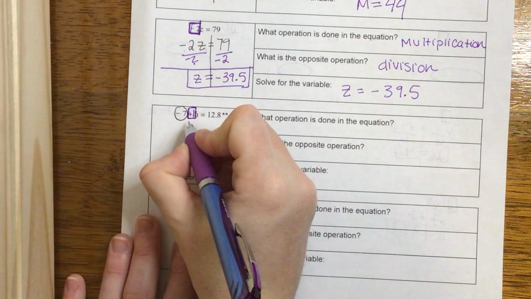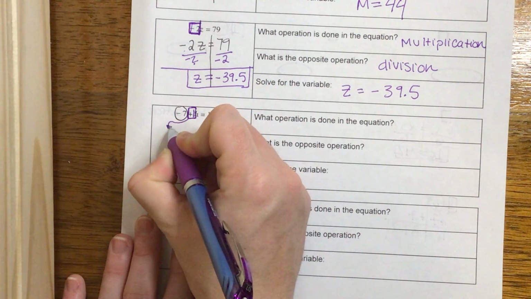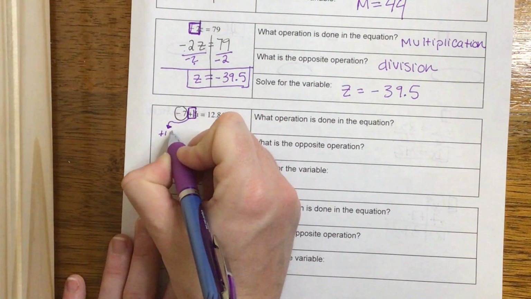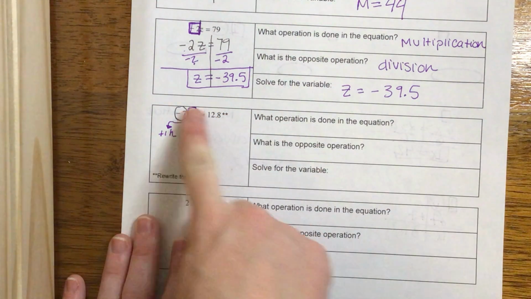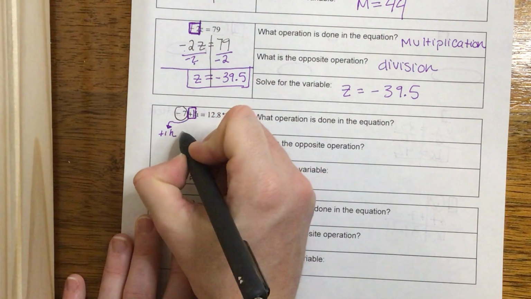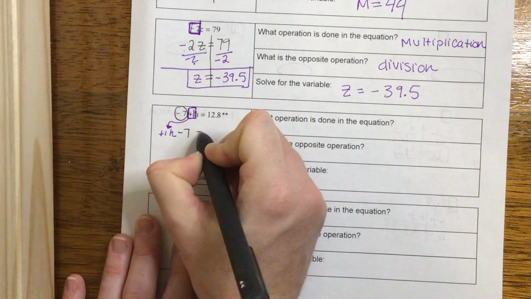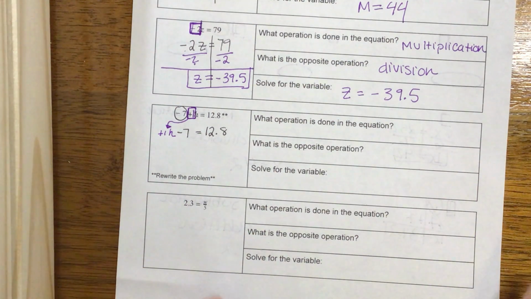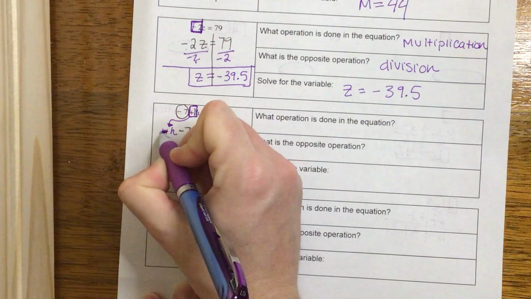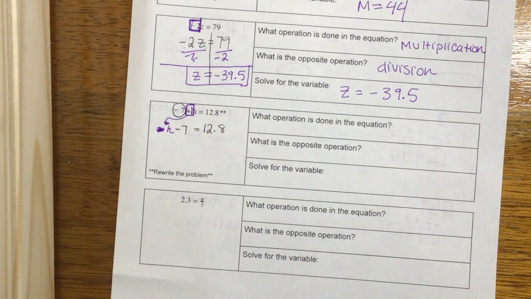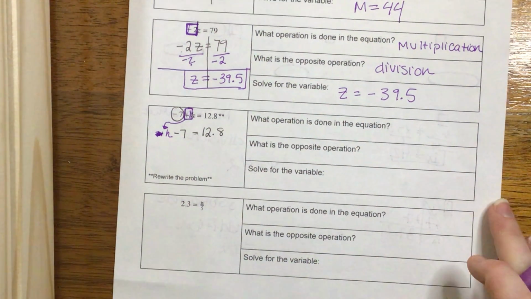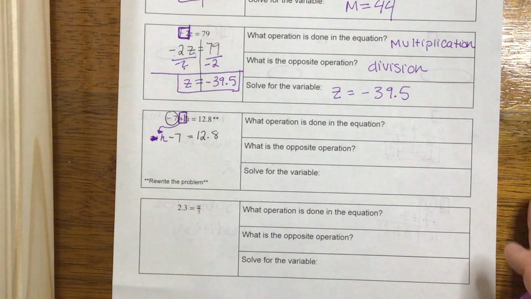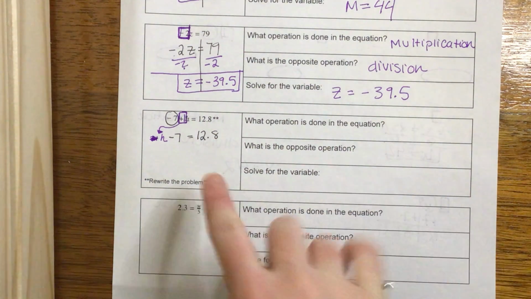So all I'm going to do is rearrange it. I'm going to put the variable in front. I have a positive 1h. Then I have minus 7. And then everything else is going to stay the same. And you don't have to write that positive one. Just need you to know that it's a positive one. So after we've rewritten our equation, h minus 7 equals 12.8.